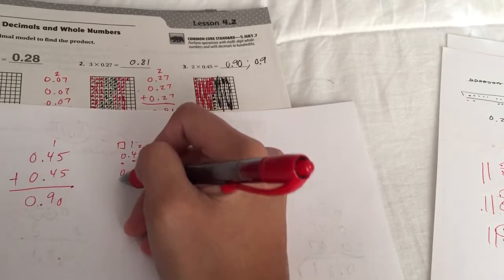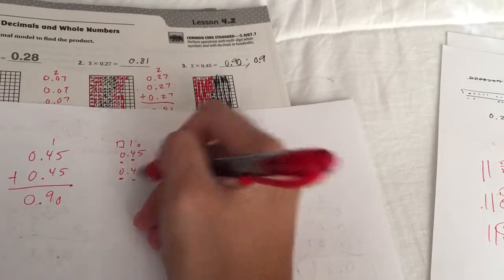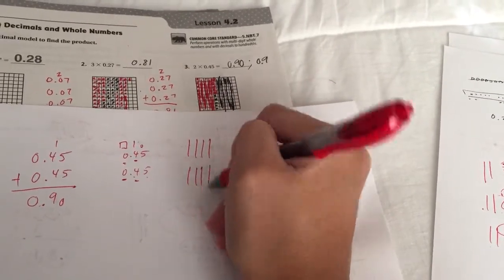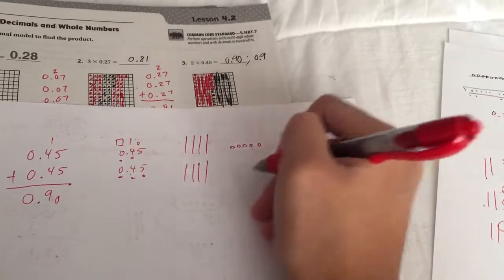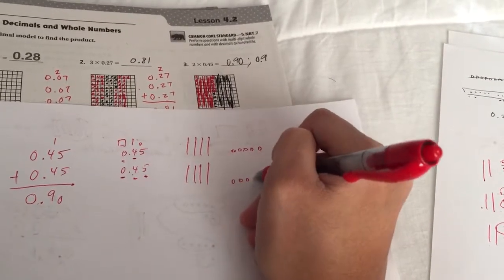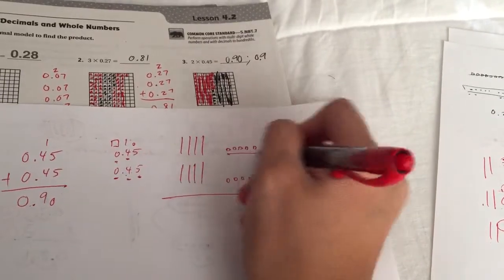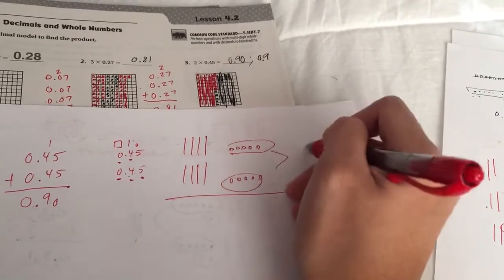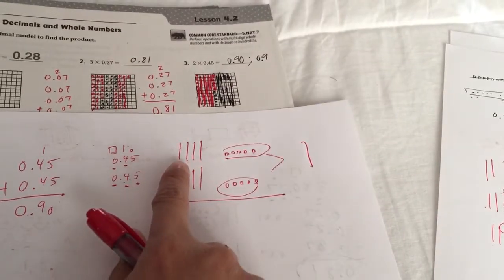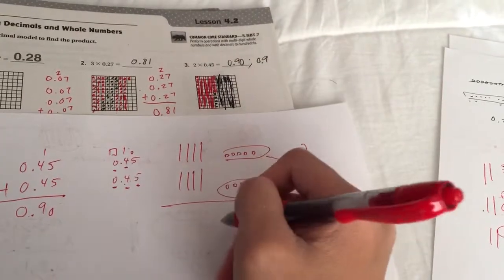Again, you're going to have no flats, 4 longs, because they're the tenths, 5 small cubes. And what you're going to do is you're going to add these together. And when you add them together, 5 plus 5 make a long, and altogether you have 4, 8, 9 longs.